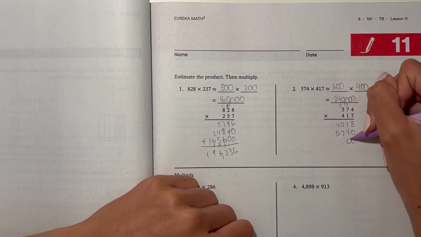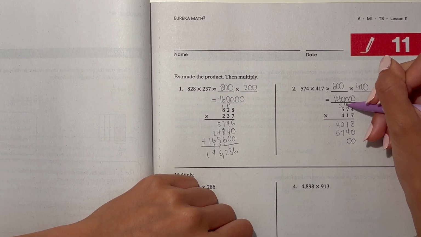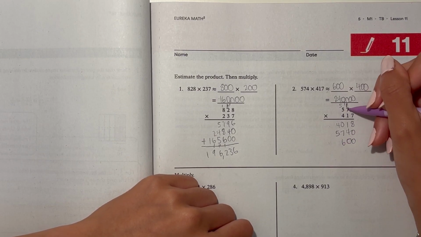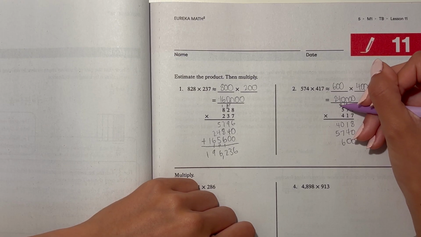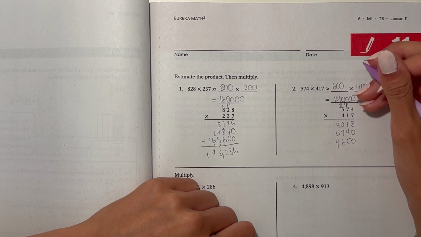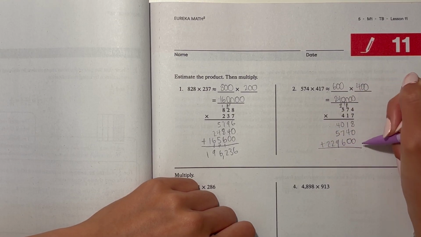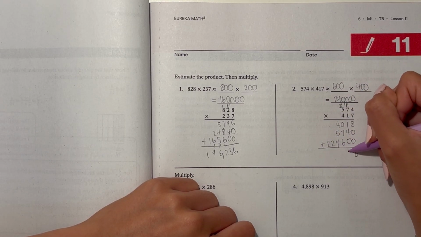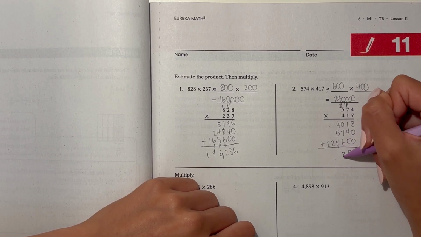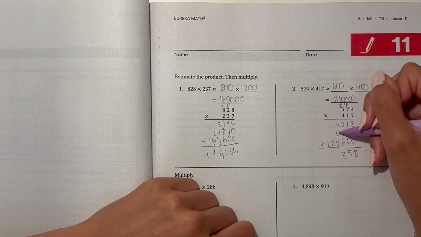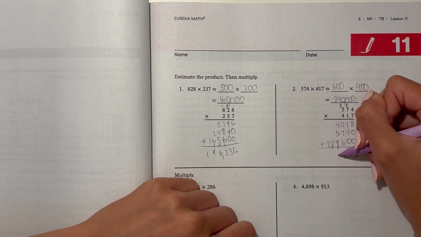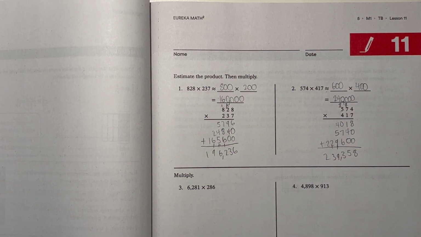Alright, now add 2 zeros because we're going to the hundreds. 4 times 4, that's 16. 4 times 7 is 28, plus 1 is 29. And 4 times 5 is 20, plus 2 is 22. Add everything together. Get 8, 5, 13. 4 plus 5 is 9, plus 9 is 18, plus 1 is 19, 32. So 239,358. It's pretty close to our estimate, so we know we're right.